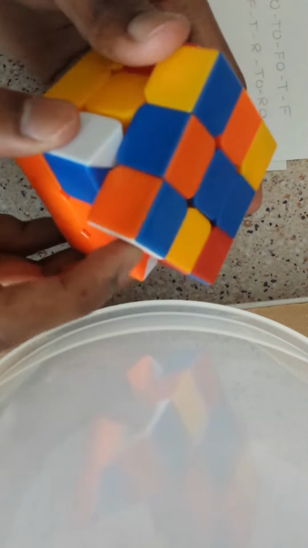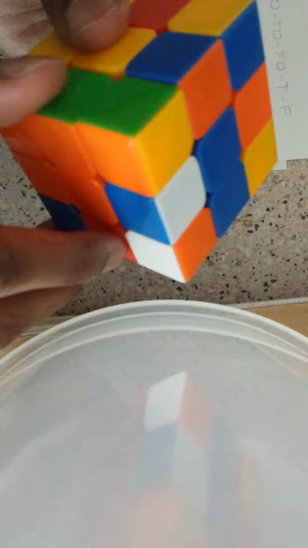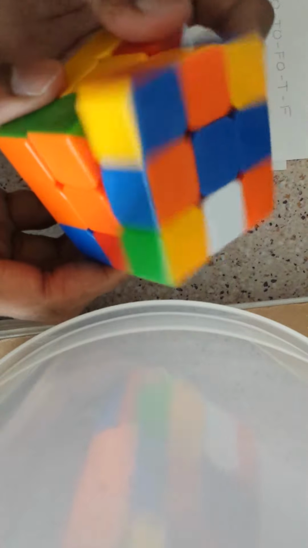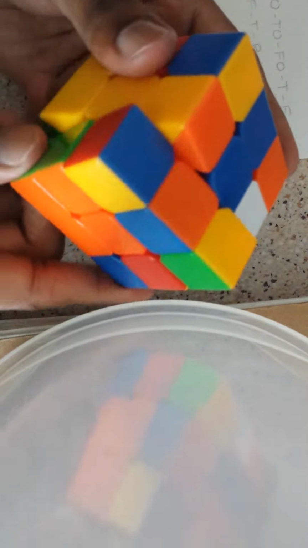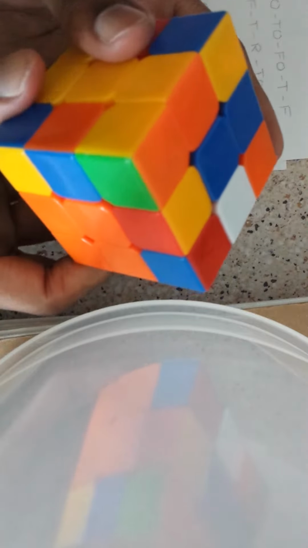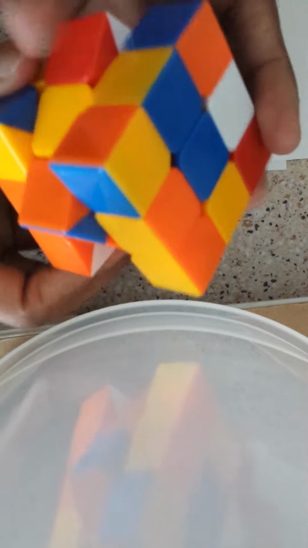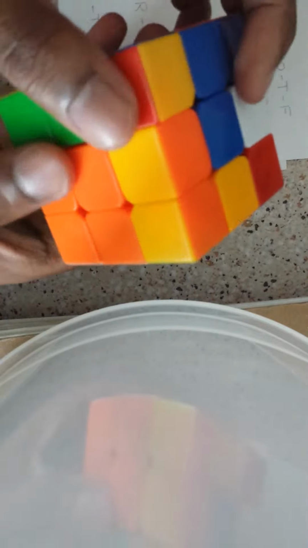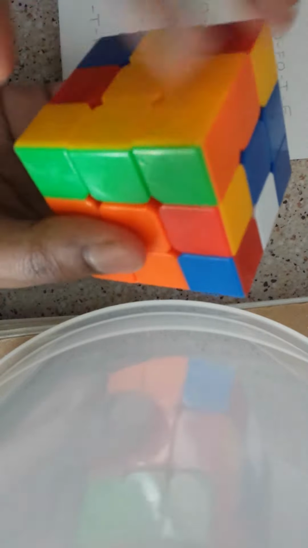So the formula is top, right, top opposite, which is counterclockwise, right opposite, top opposite, front opposite, top, and then front. And see, the yellow and orange match up.